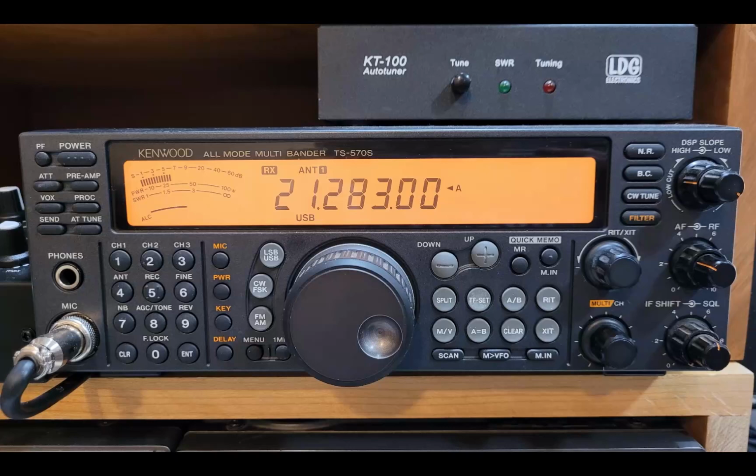The next question, what is the recommended way to break into a phone contact? When you're on the air and listening to people, if you want to break in and become part of the group or call someone, the way to do it is to just say your call sign once. And then if they come back with your call sign, then that's your invitation to break in and enter into the conversation.